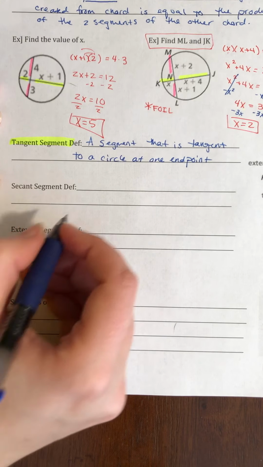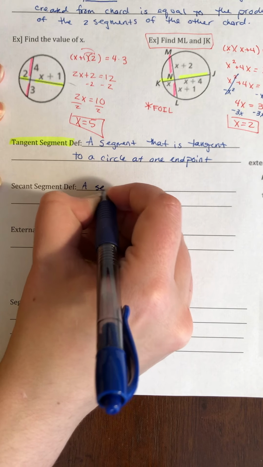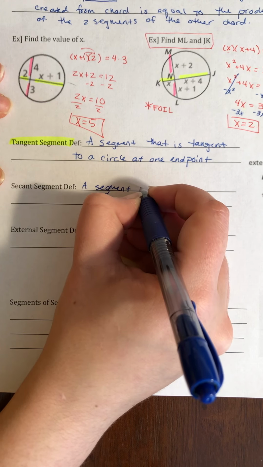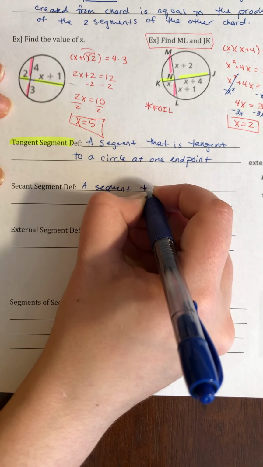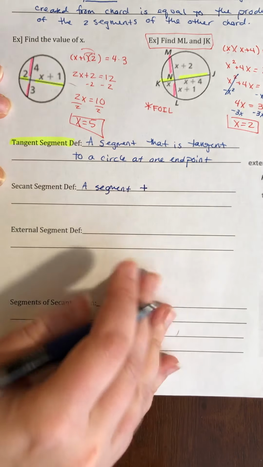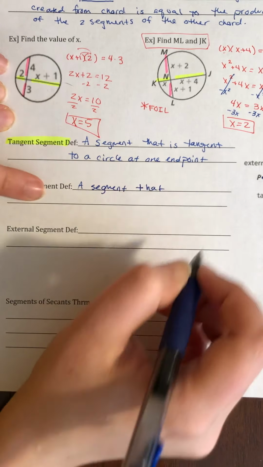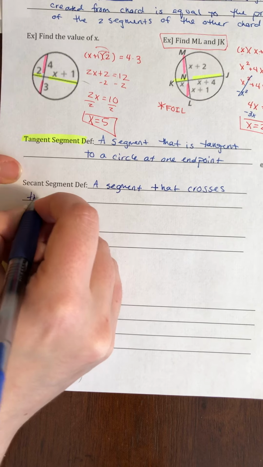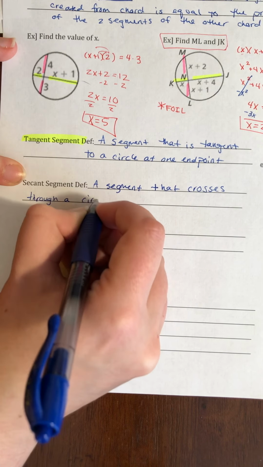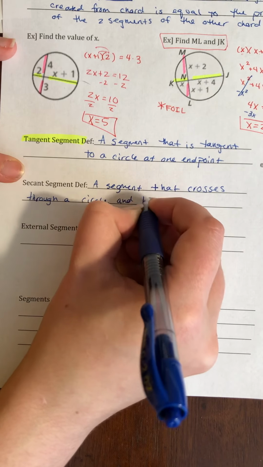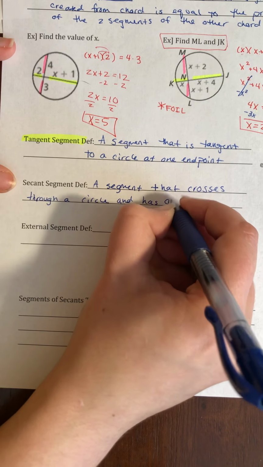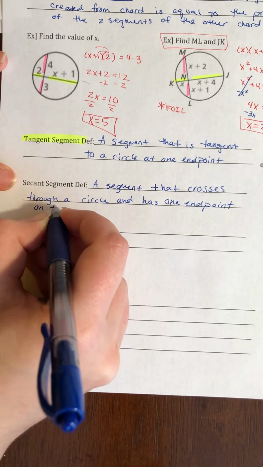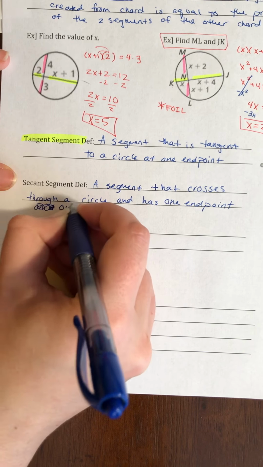The secant segment is a segment that, now this is important, a segment that crosses through a circle and has one endpoint outside the circle.